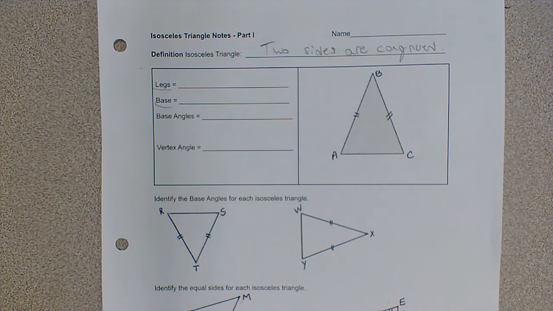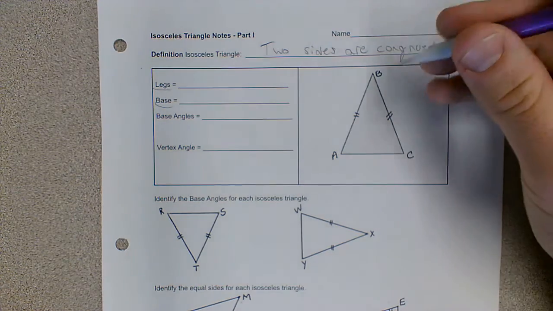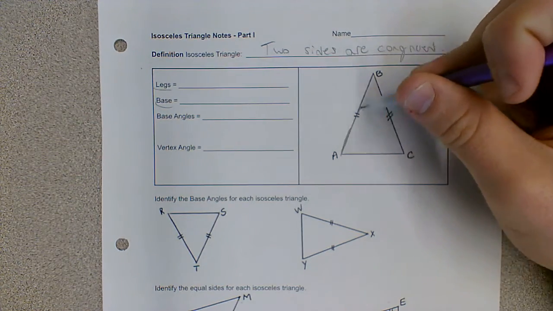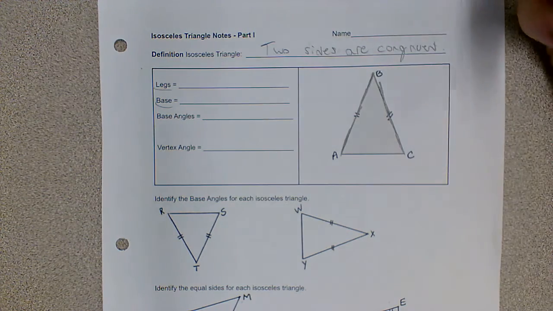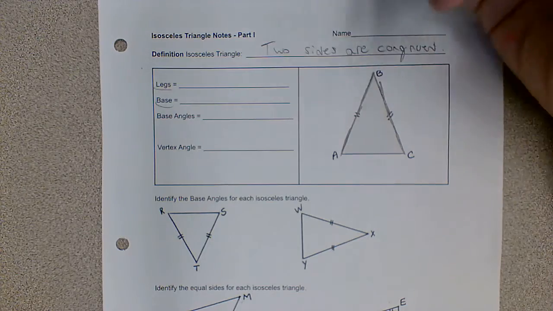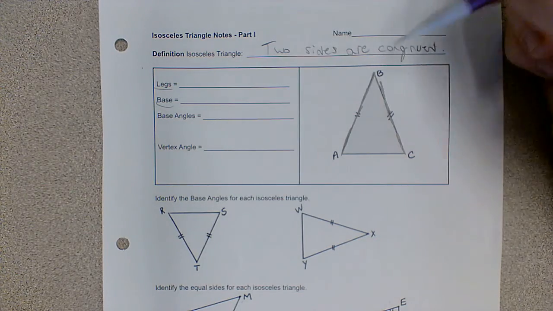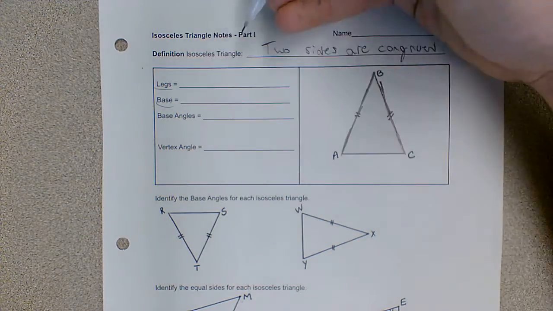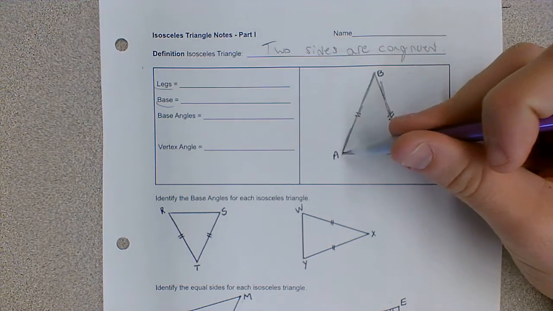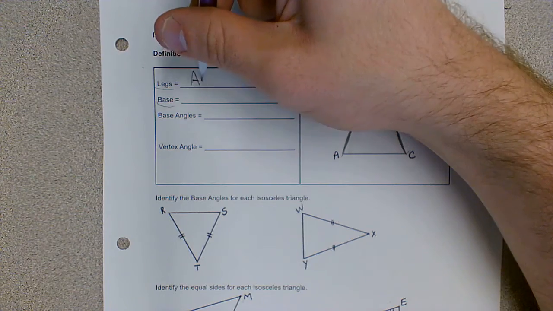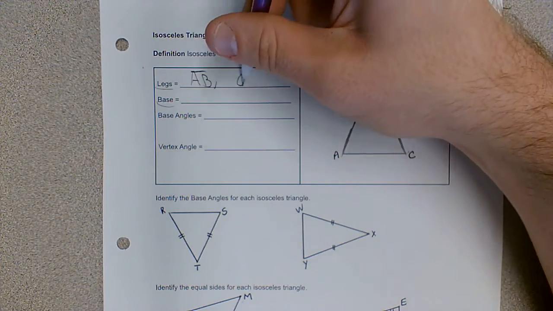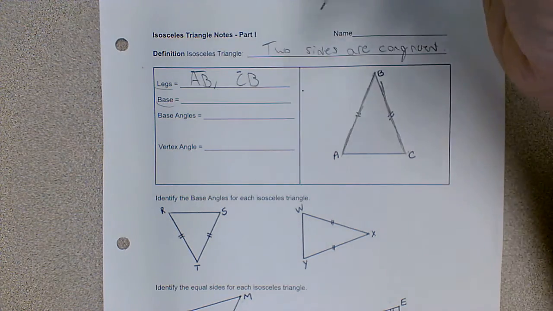So for a person, you want to hope that both of their legs are the same length, right? Well, for an isosceles triangle, its legs are the two congruent sides. They're the two sides that have the same length. Just like you want your legs to be the same length, in isosceles triangles, legs are the same length. So for this isosceles triangle, my two legs are AB and CB. My base is the other side.